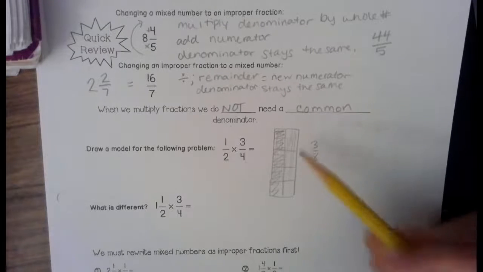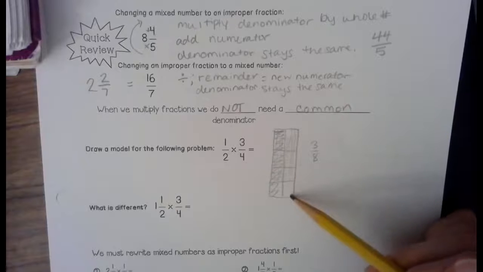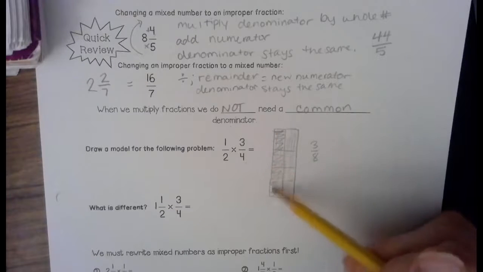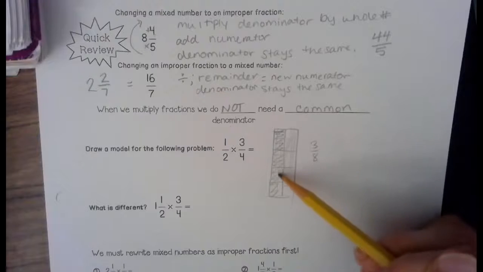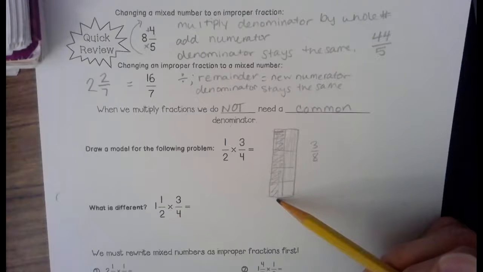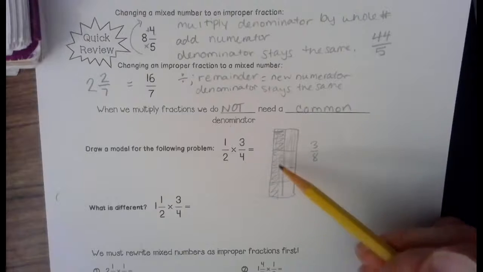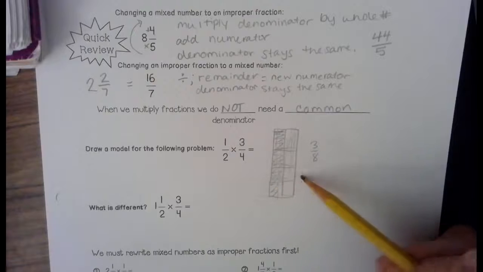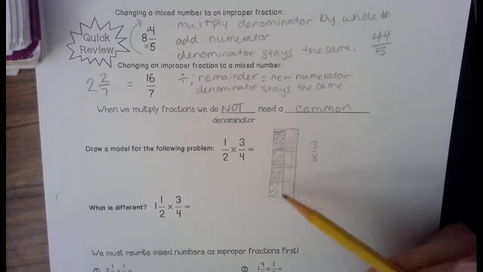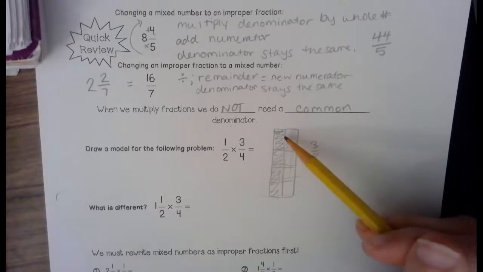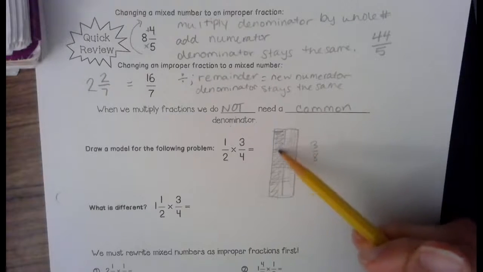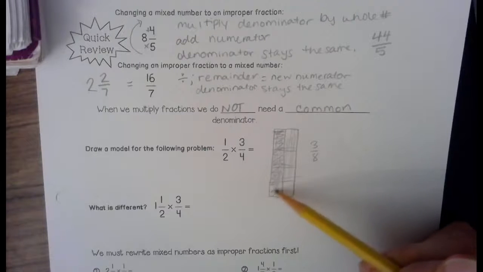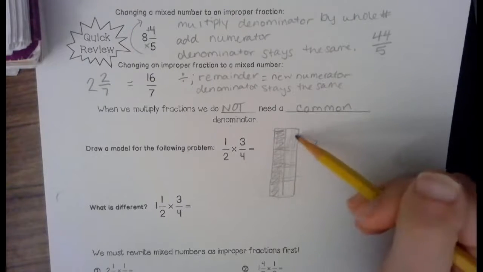I first drew one whole rectangle. So here's the perimeter of my rectangle. I split it into half, so that represents the first fraction. Then I'm going to go the opposite direction, so horizontally, and split it up into fourths. So 1, 2, 3 lines makes 4 parts. And then I'm going to shade in the fractional pieces. So I need to shade in 1/2 of my rectangle, so that's this squiggly line, that's 1/2 of my rectangle. And then 3/4 would be 3 of these horizontal rectangles.